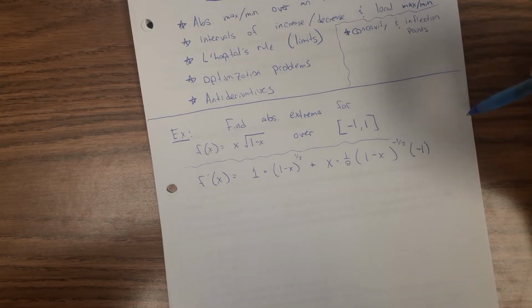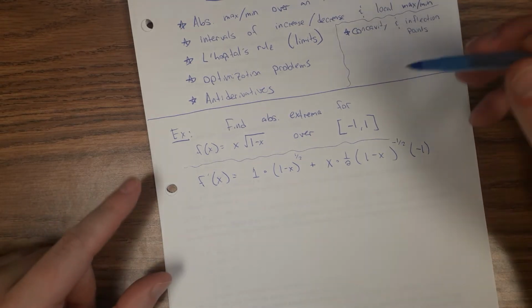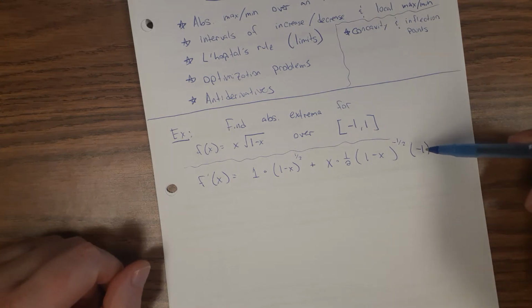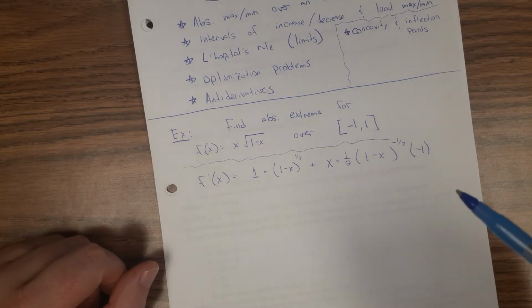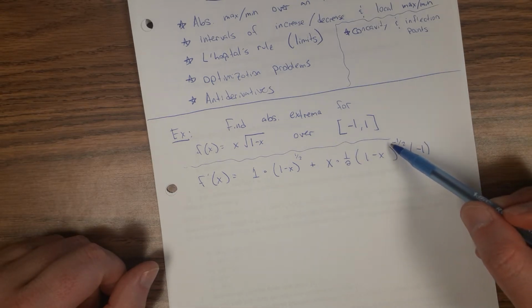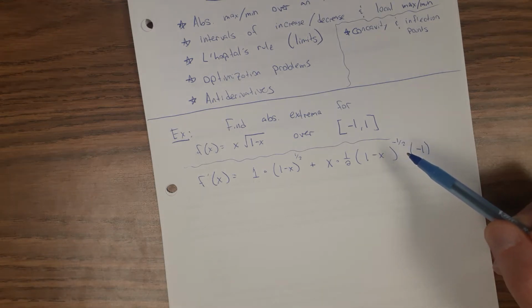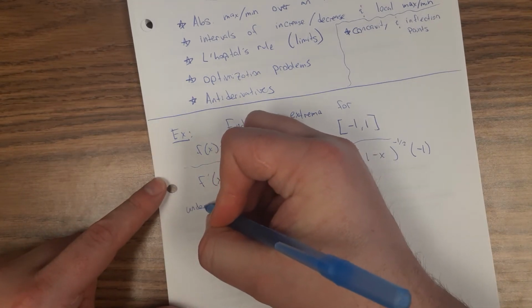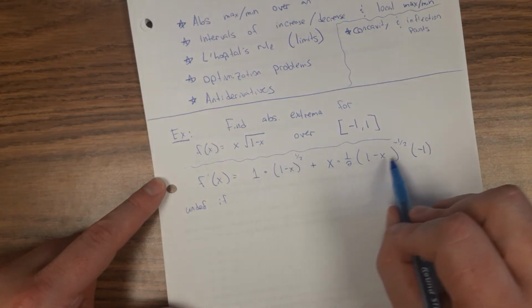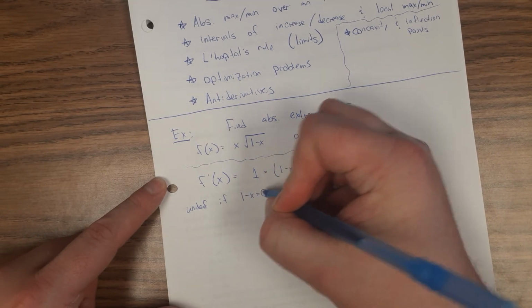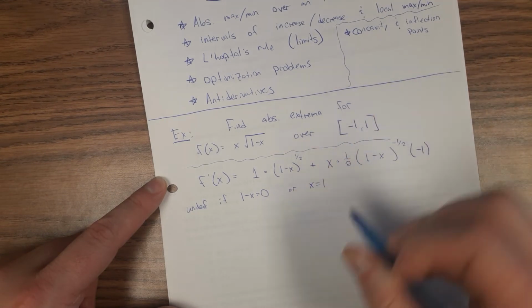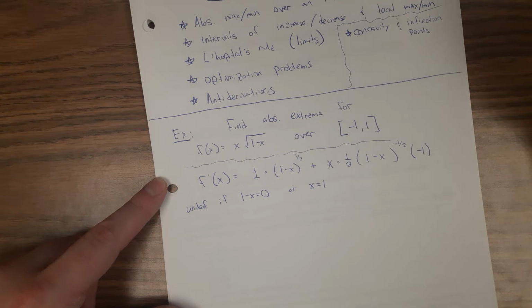And what do we do with this? First, we have to say where it's undefined. And this one, of course, it's very easy to forget to check where it's undefined. This one may be undefined because I see a negative power, and we're going to have trouble if I try to do 0 to a negative power. So this is undefined if I have 0 to a negative power. In other words, if x equals 1, then f prime of x is undefined.